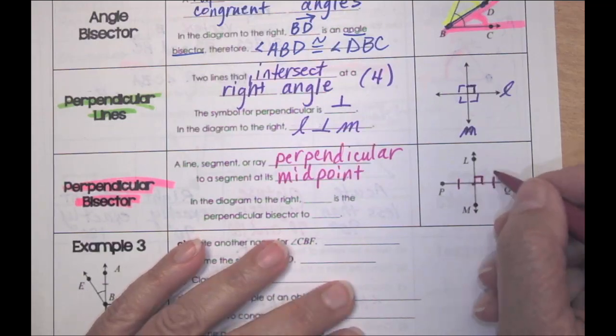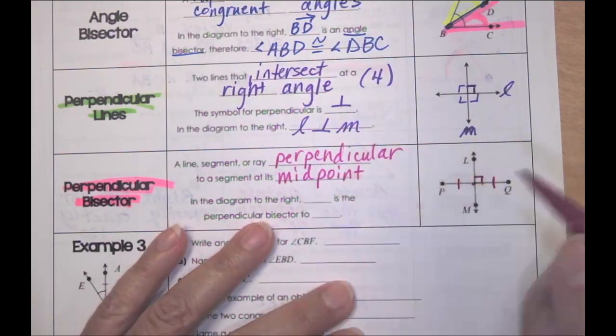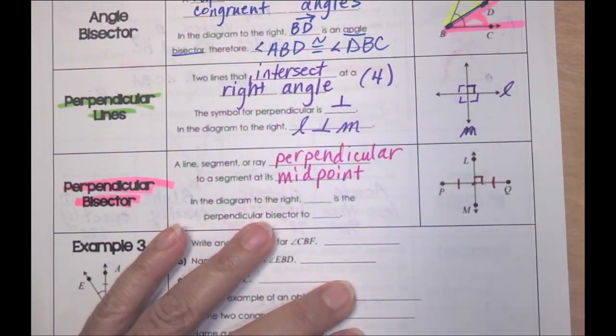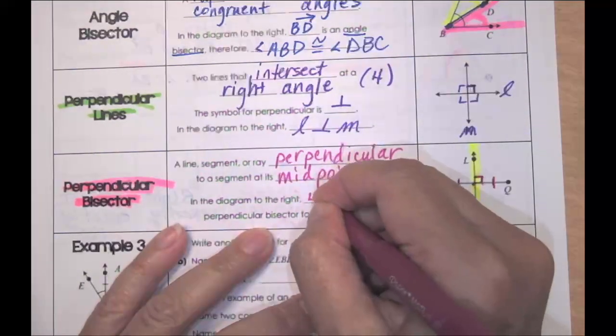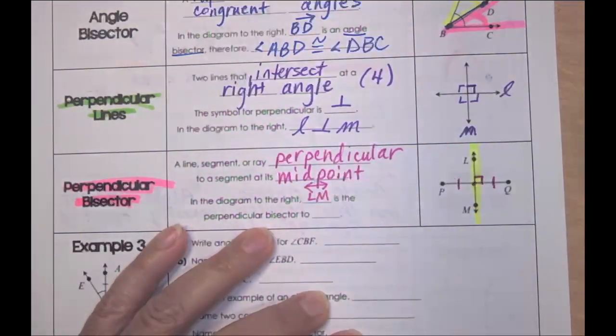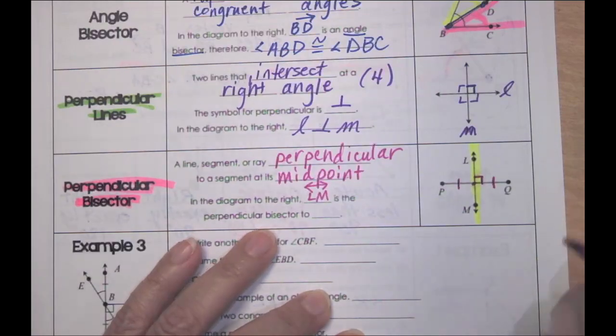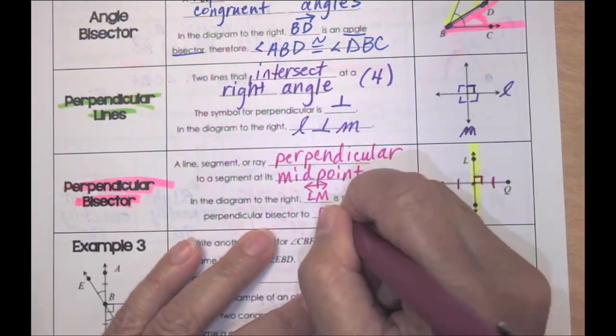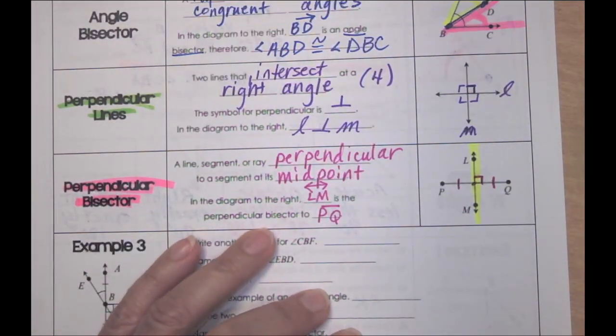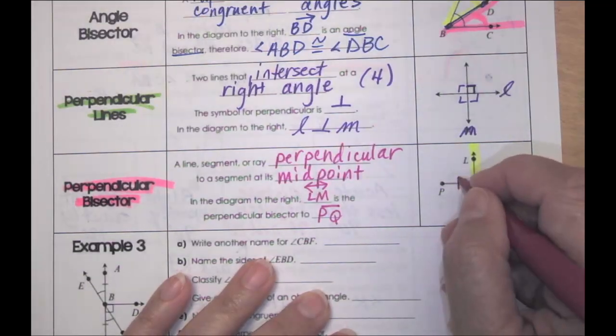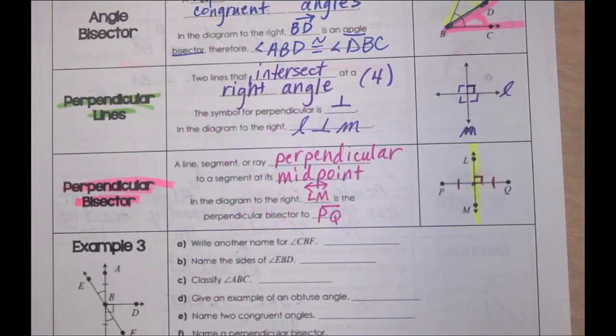This tells us it's perpendicular. So, in the diagram to the right, this one, line LM, remember the line symbol has two arrows on the end, is the perpendicular bisector of segment PQ. It cuts it into two congruent pieces.